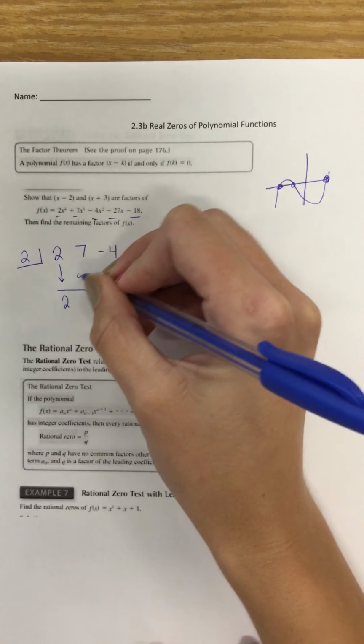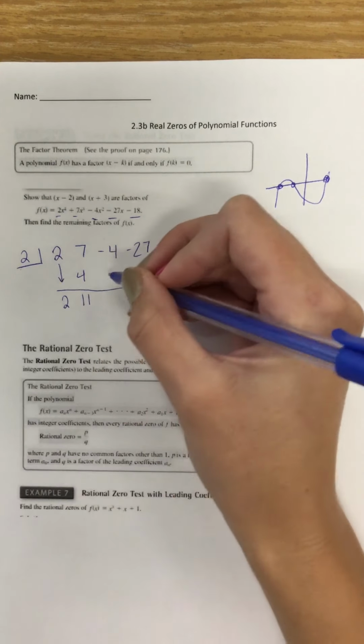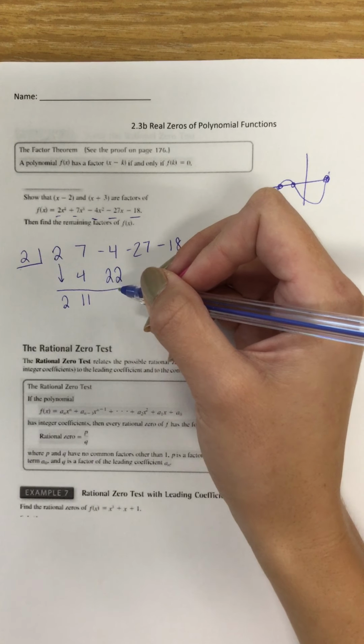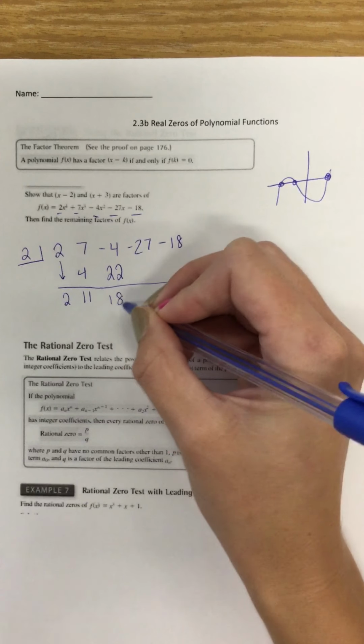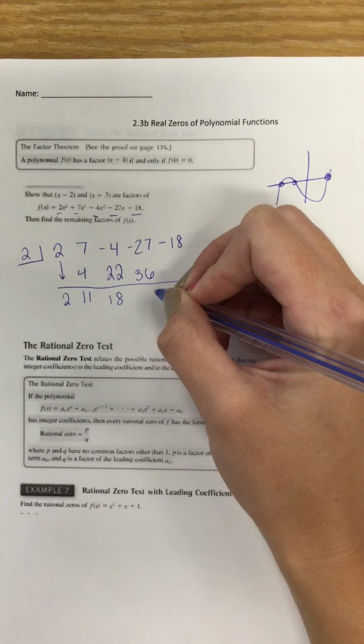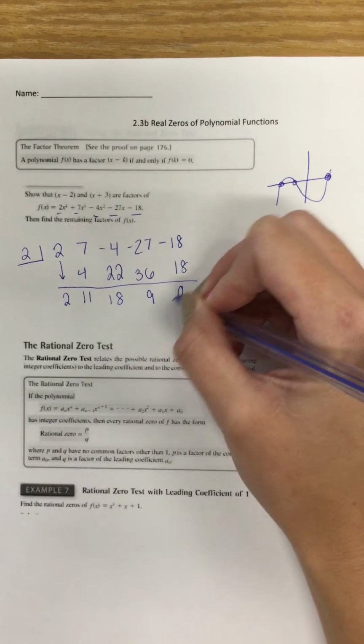2 times 2 is 4. 7 and 4 makes 11. 11 times 2 is 22. And so we see where we're going here. We're just going straight down. So that's 18. 18 and 18 makes 36. Go straight down. That gives us 9. 9 times 2 is 18. And this gives us 0.